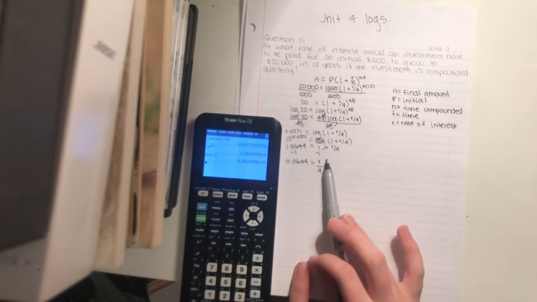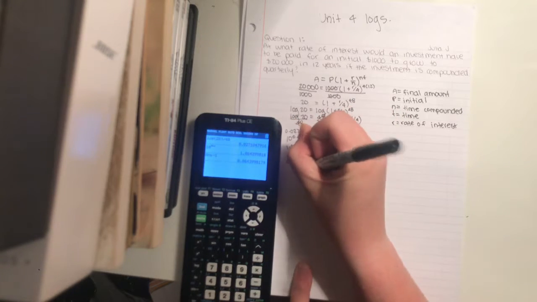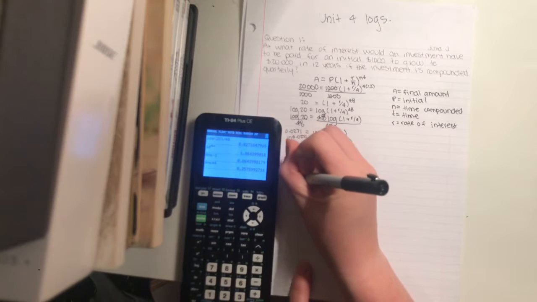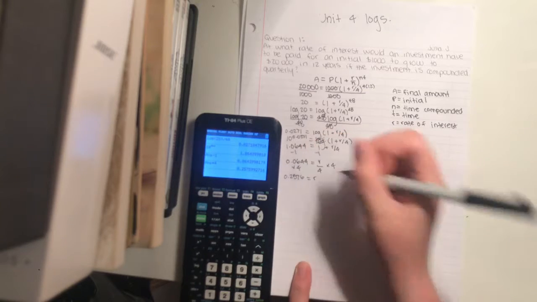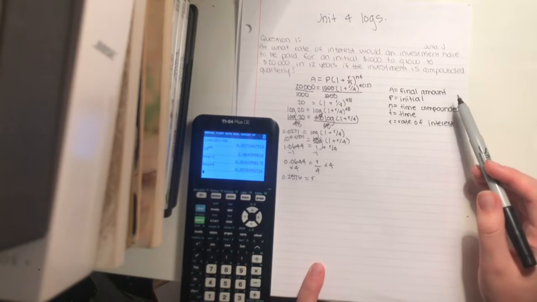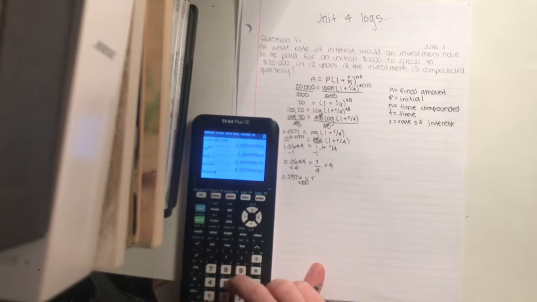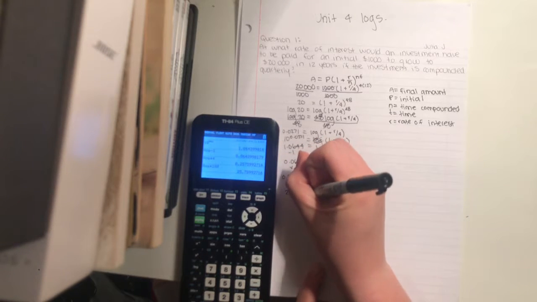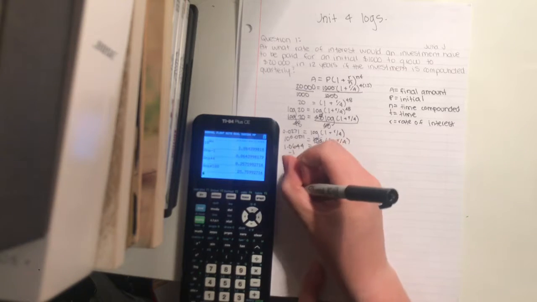One last step to get r alone is we have to times both sides by 4, and we get 0.2576 equals r. We're not quite done because this is the value of r, but it's asking for the rate, so we have to times it by 100. And so the rate is 25.76%.